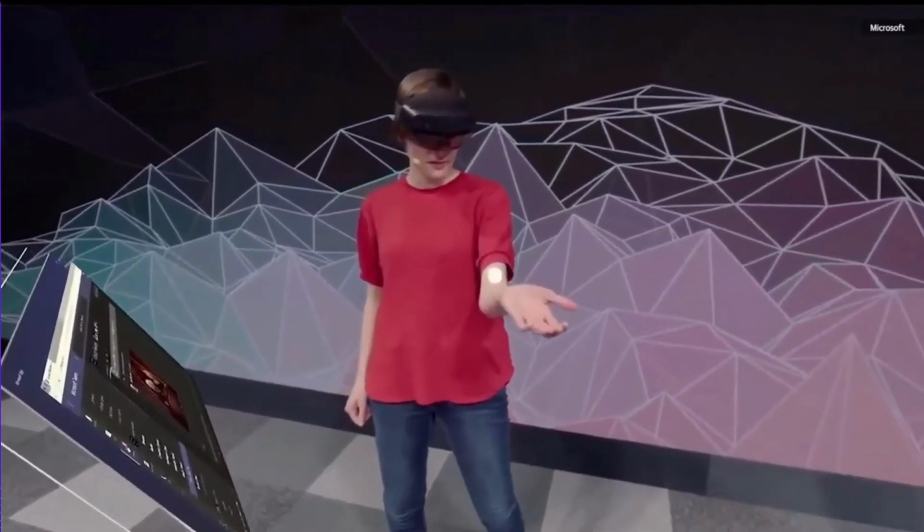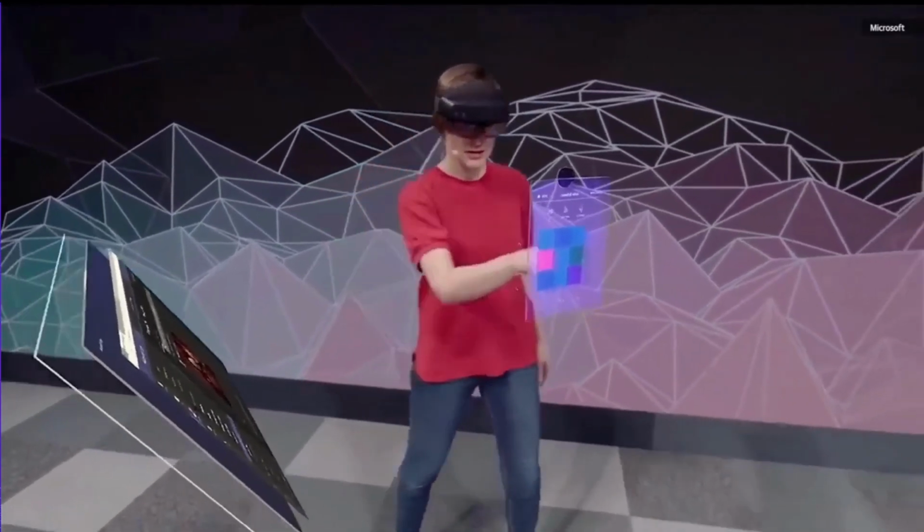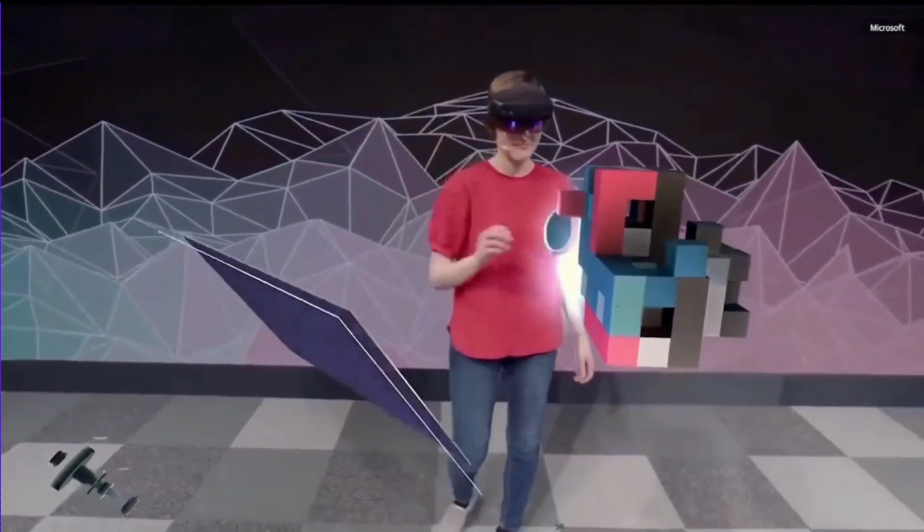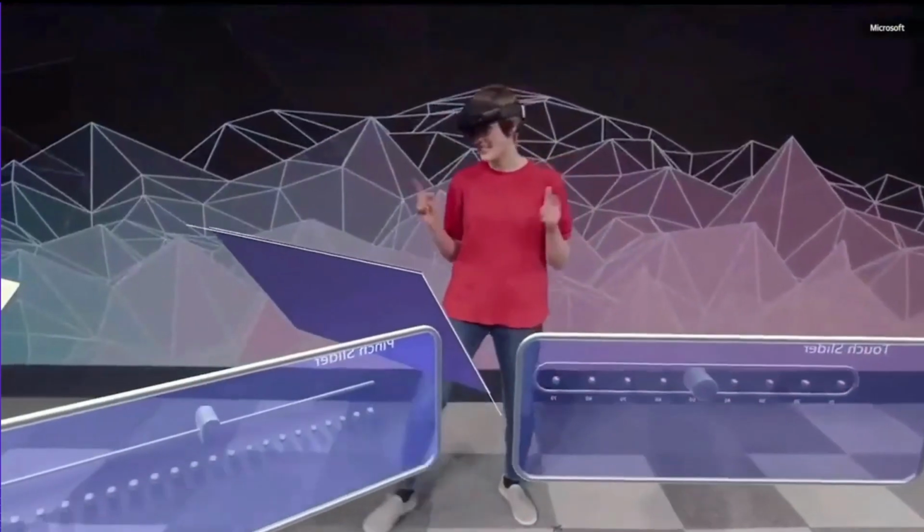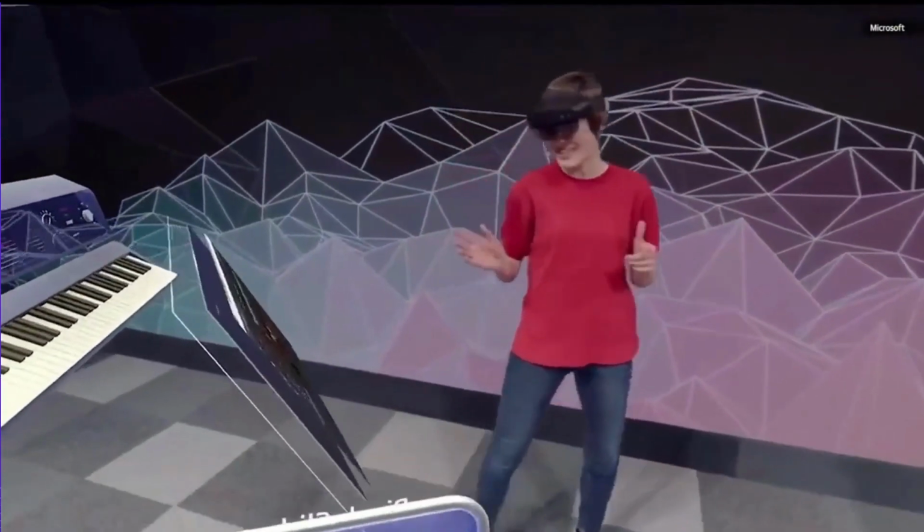So let me just open up that start menu here, and then place the app, and then launch it. So now we're actually exiting my mixed reality home and going into an immersive experience. But notice that that browser that I had actually followed me in.